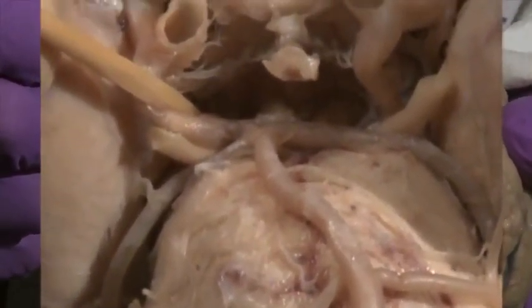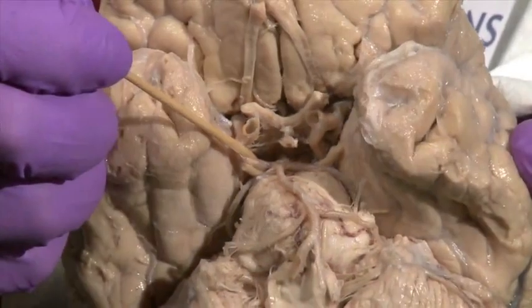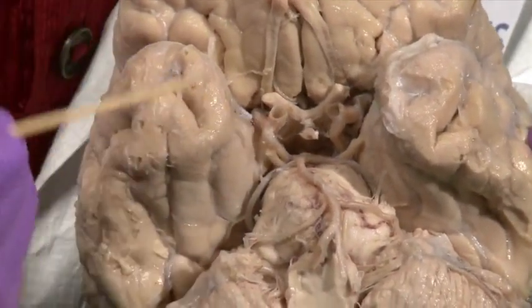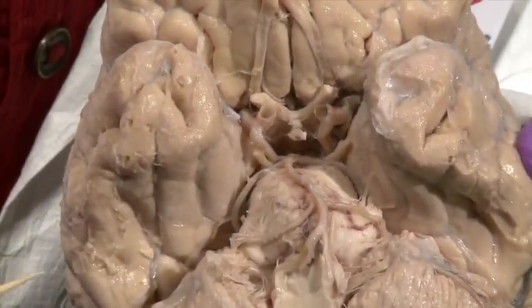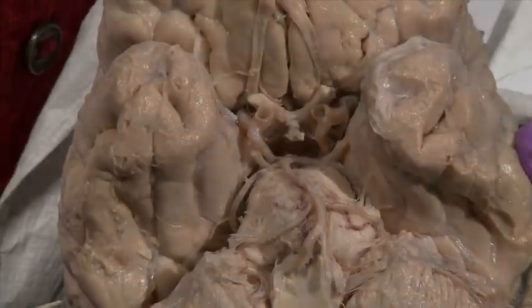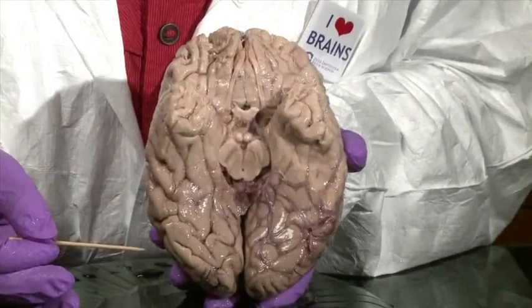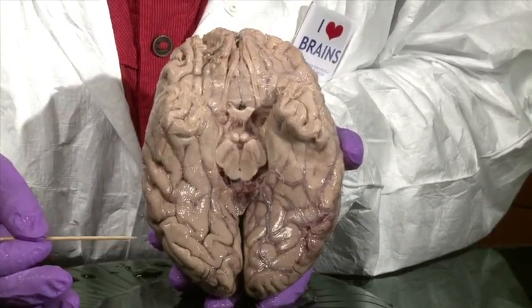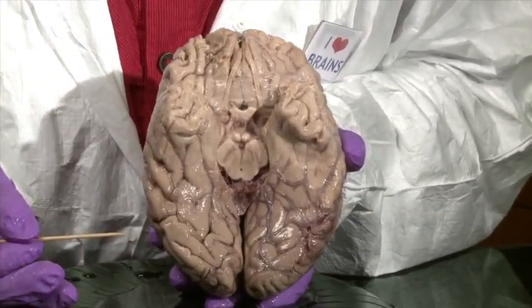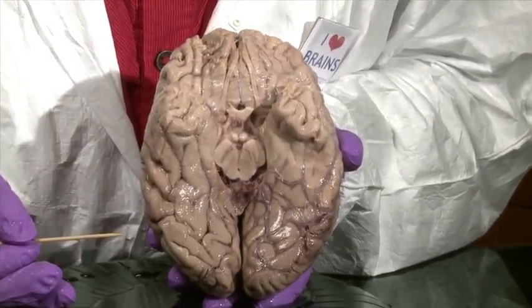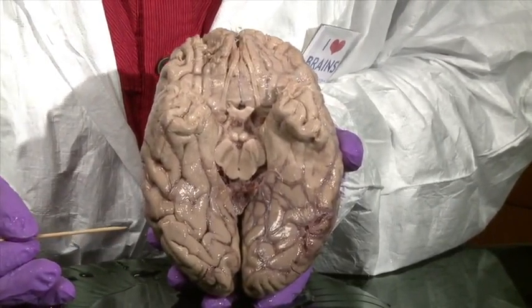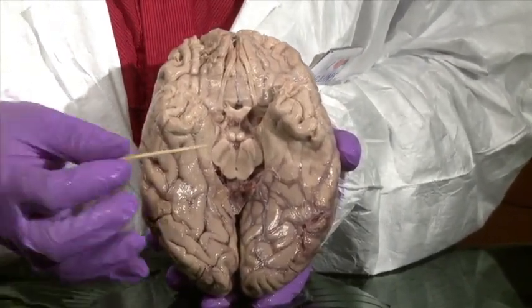Now, in order to get a better view of those cerebral arteries, we need to look at a specimen where the brainstem and the cerebellum have been removed. Here's a specimen where the brainstem and cerebellum have been removed, so we can see what happens to the posterior cerebral artery at the top of the basilar trunk.